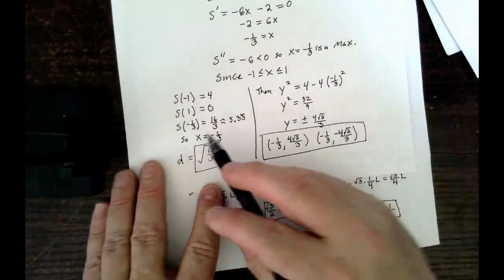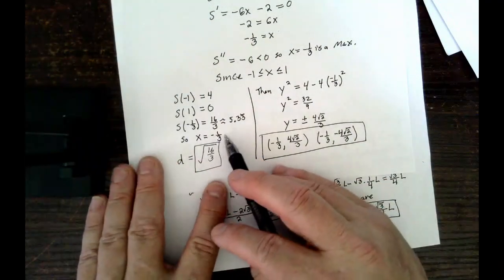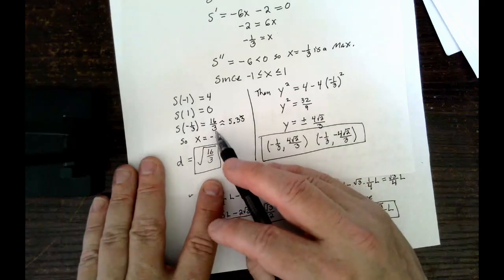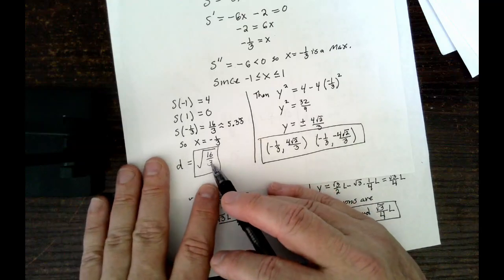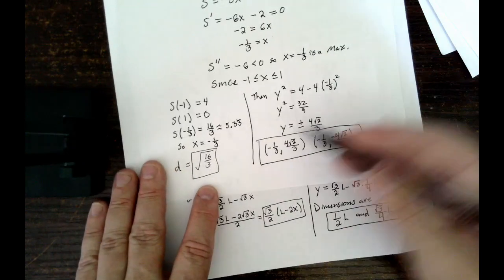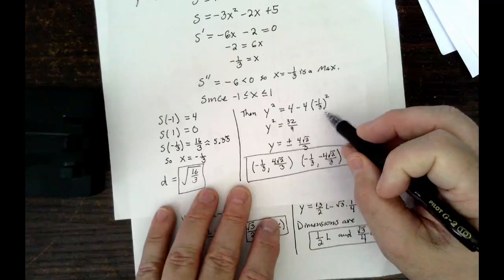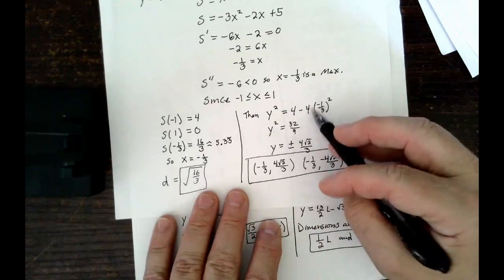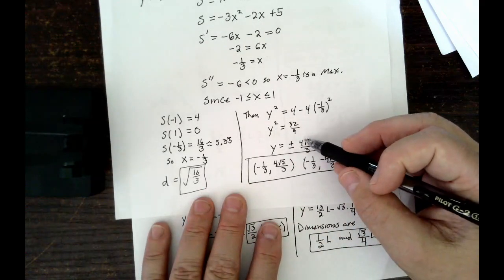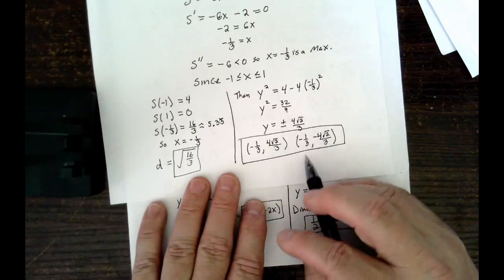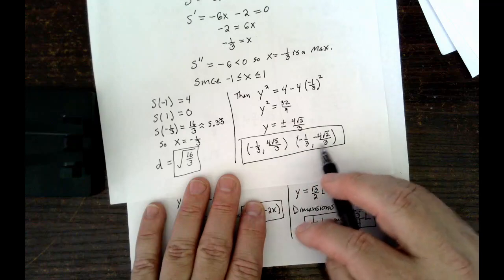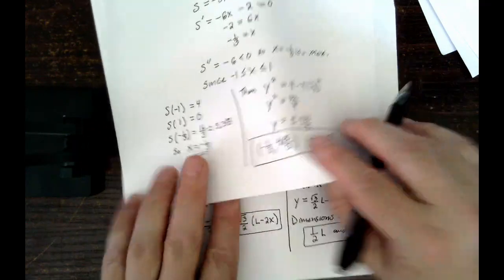Alright, so when you plug negative 1/3 into the original function, you get 16 over 3. Right? So x equals minus 1/3, and your distance is the square root of 16 over 3. You plug this in for x here, and you figure out what y is. y is plus and minus 4 root 2 over 3. So your x coordinate is negative 1/3, and your y coordinate is plus or minus that number there.